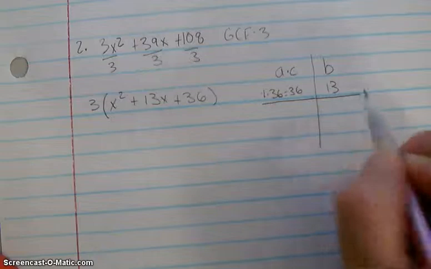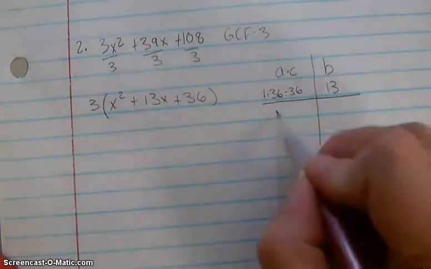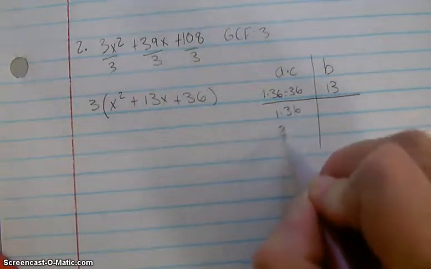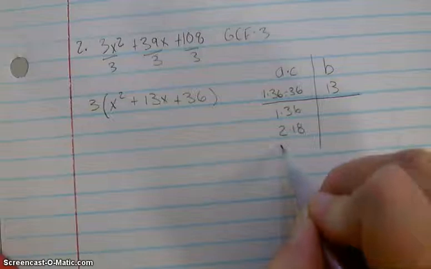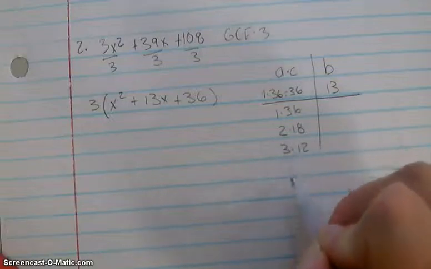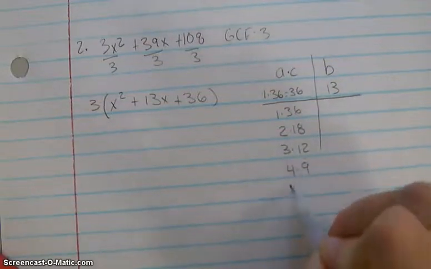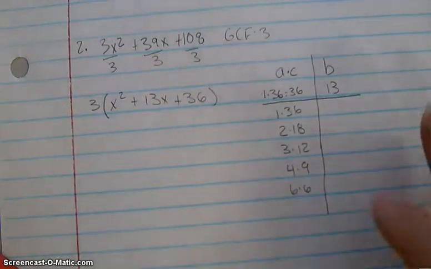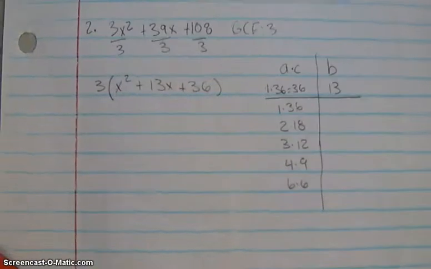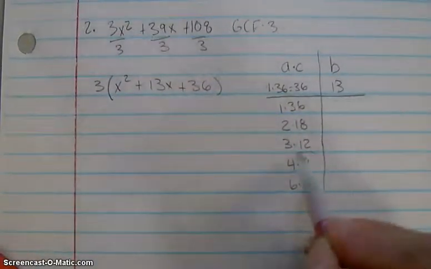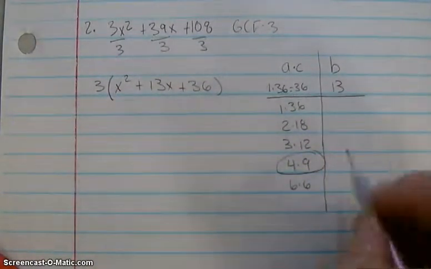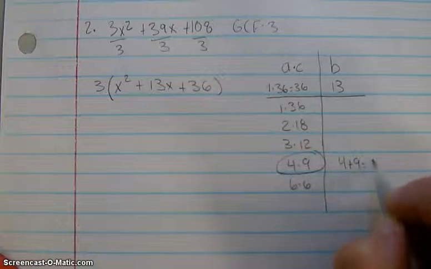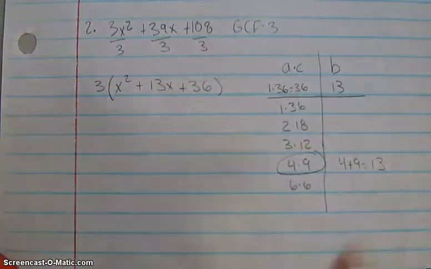So let's list our factors of 36. I have 1 times 36, 2 times 18, 3 times 12, 4 times 9, and 6 times 6. Okay, so if I look at these, I know that 4 times 9, when multiplied together, gives me a positive 36, and if I add 4 and 9 together, I get 13. So now I have my two numbers that I can split out.